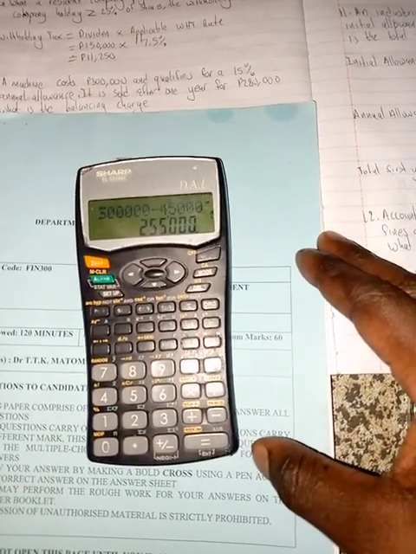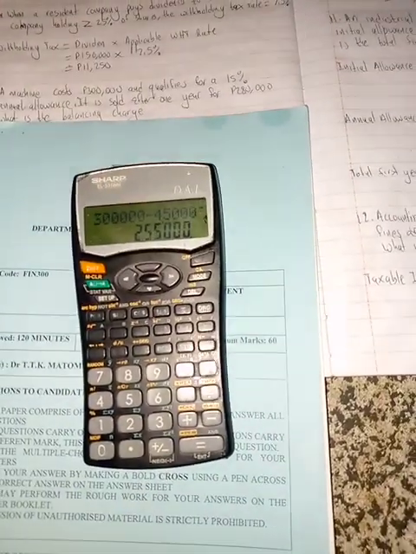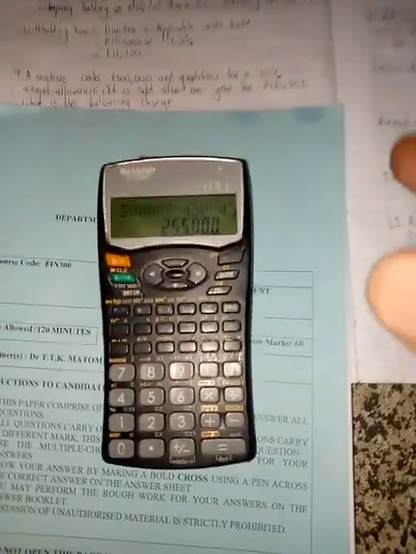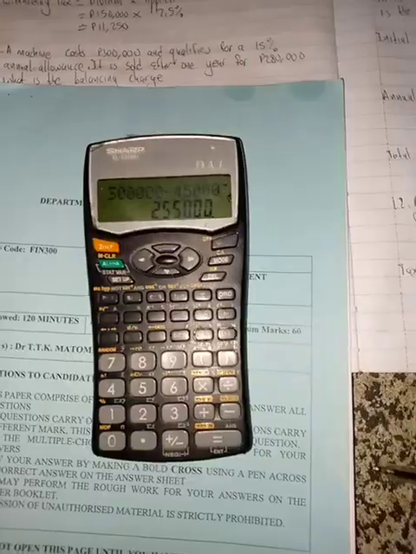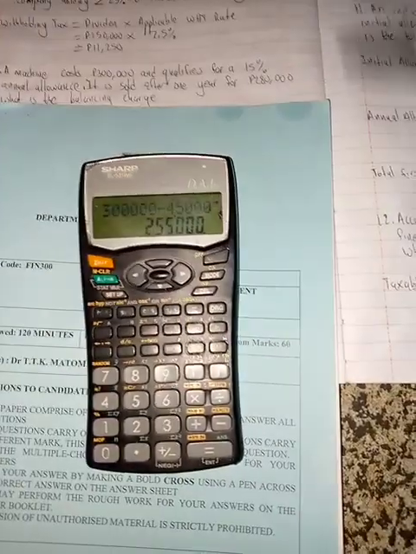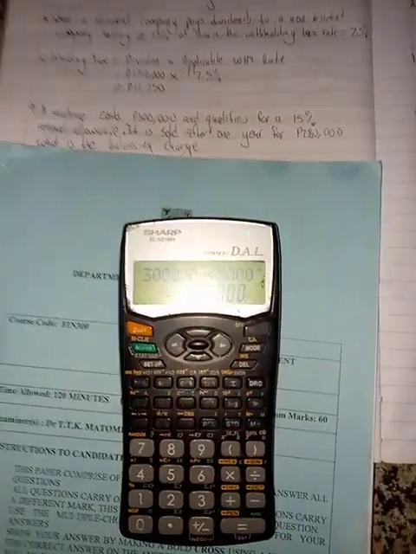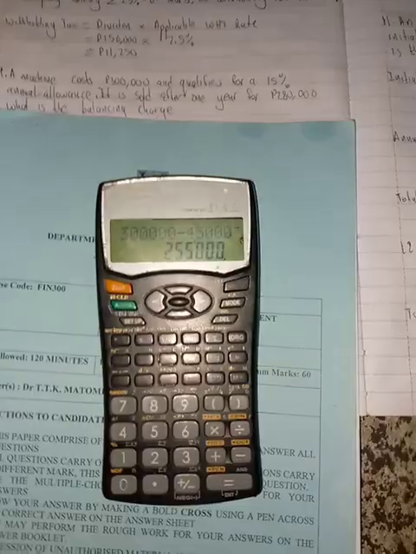Now we want to determine the balancing charge. For the balancing charge, if it's really a balancing charge, the proceeds should be higher than the tax written down value. So our proceeds there is 280,000.